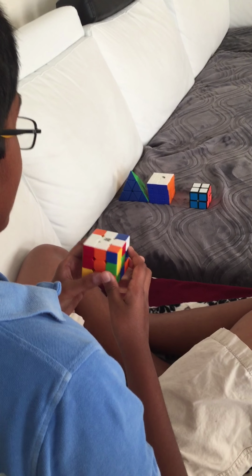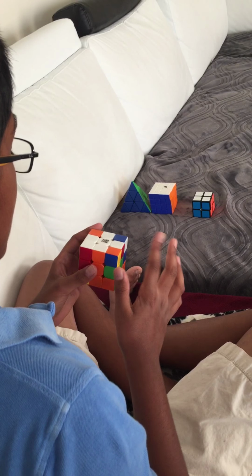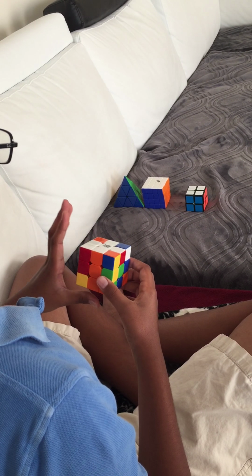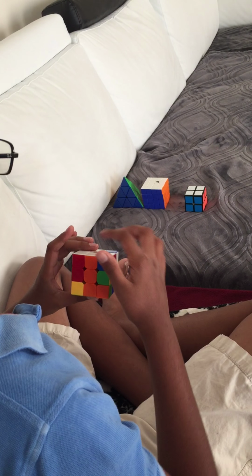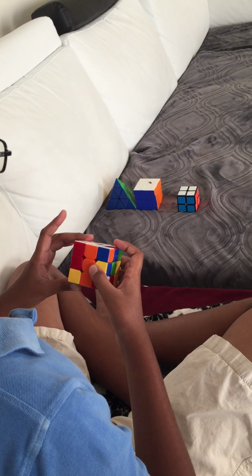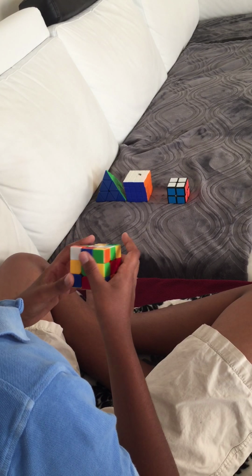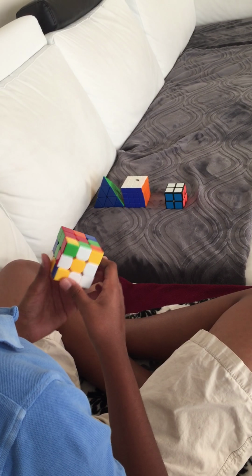Okay, now once you have the white cross, you have to rotate each side twice. So this side, 1, 2, either way, 1, 2, 1, 2, 1, 2.